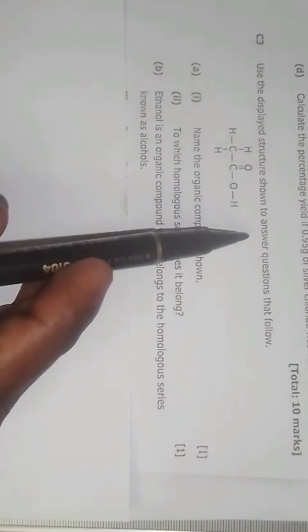And today's video is the 2025 GCE Chemistry Science Paper 2. We're going to look at this question 3, which is section C, question C3. This is about organic chemistry, as you can see from the drawing there. Use the displayed structure shown to answer the questions that follow.